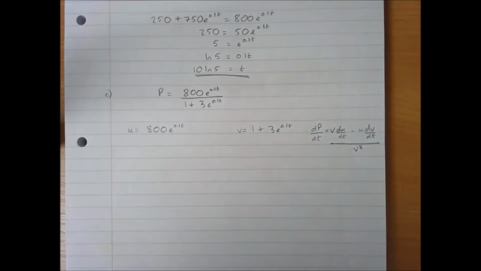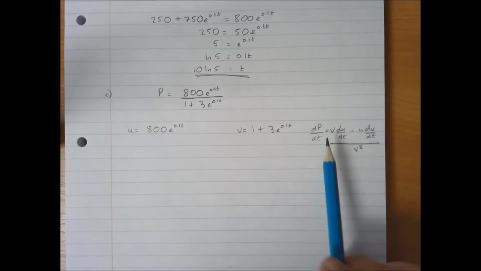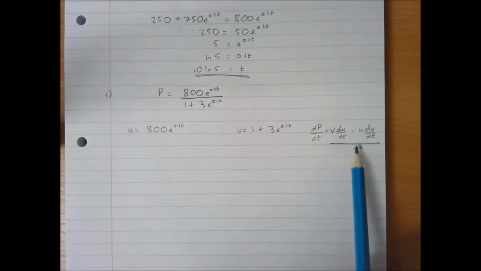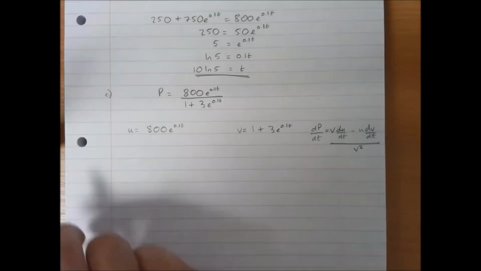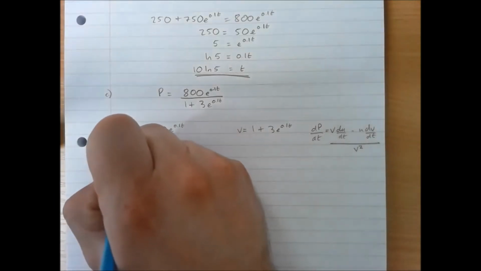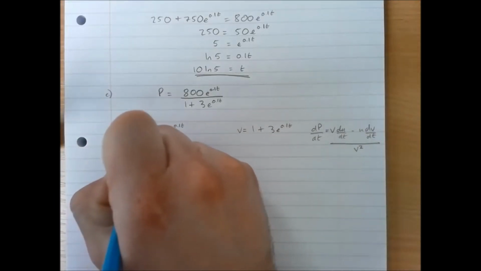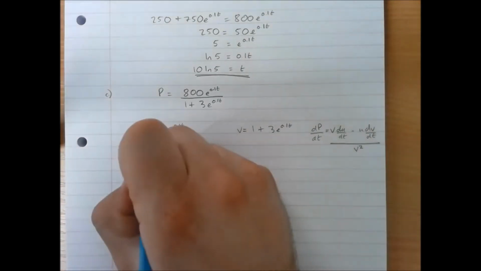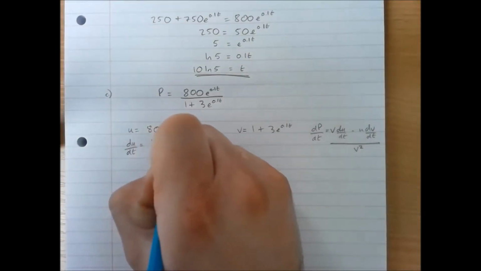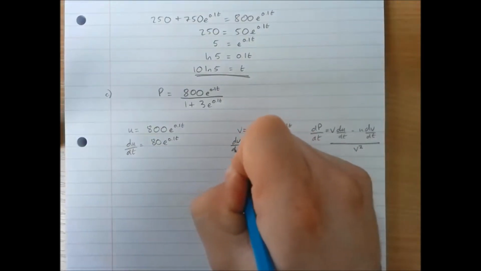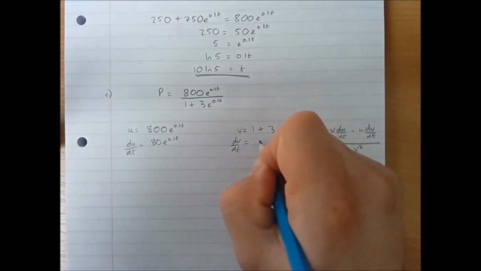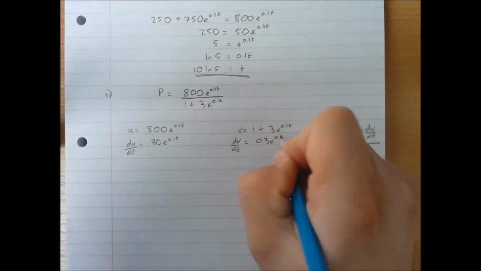In part C, we're asked to find the value of dp dt when t is equal to 10, giving our answer in its simplest form, which is going to mean not rounding it but finishing it in terms of e. So we're going to need to use the quotient rule, where in terms of the letters we got dp dt is equal to v du dt minus u dv dt all over v squared. U is my numerator, v is my denominator, so I need to differentiate each of these. Using the chain rule, du dt is equal to 80 e to the 0.1t, and dv dt is equal to 0.3 e to the 0.1t.